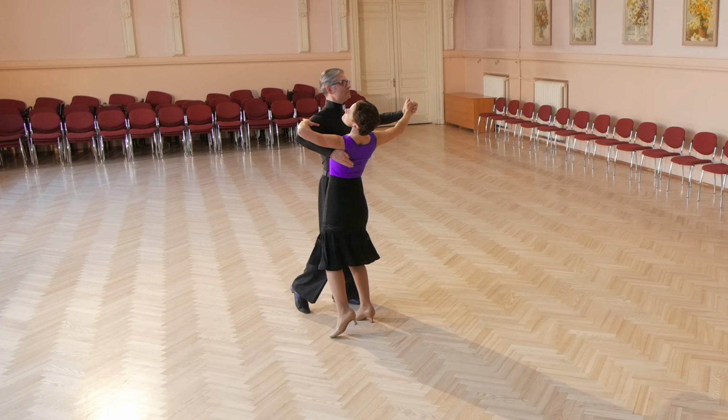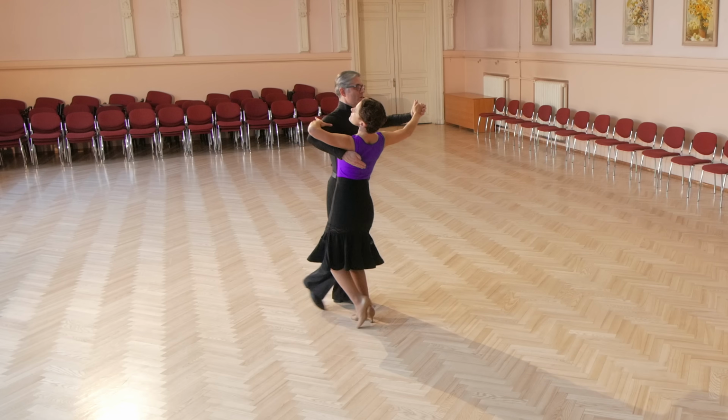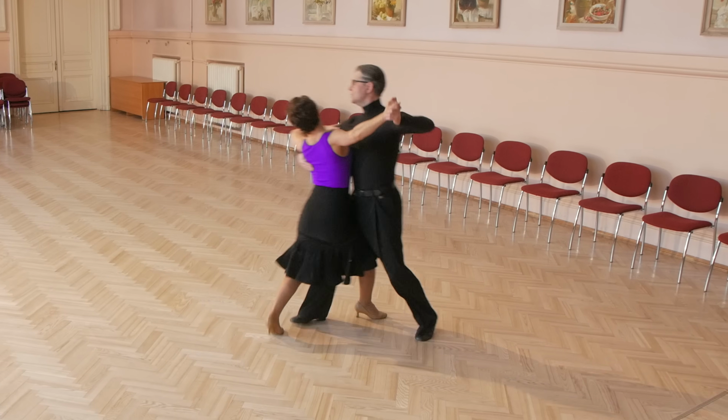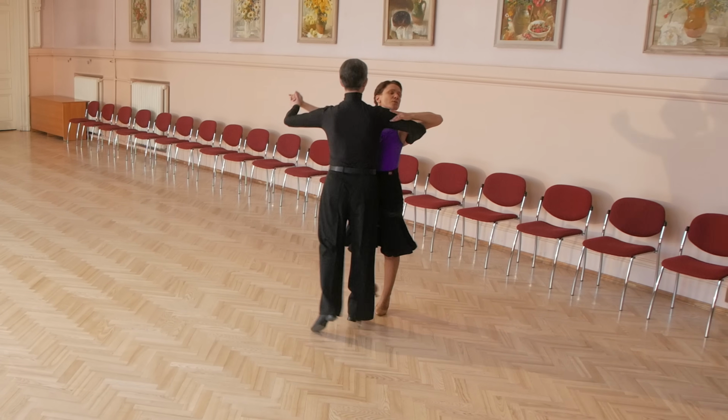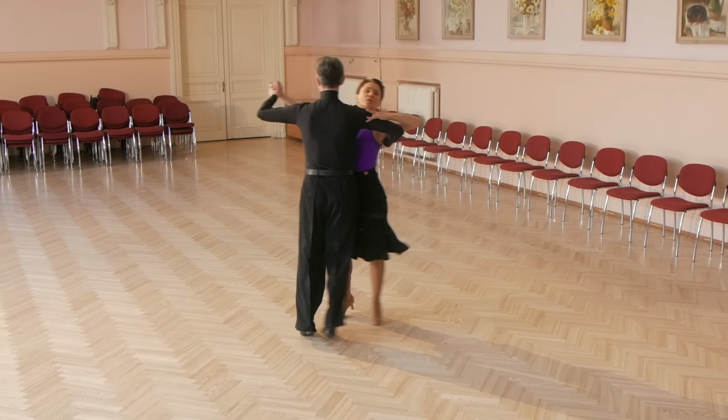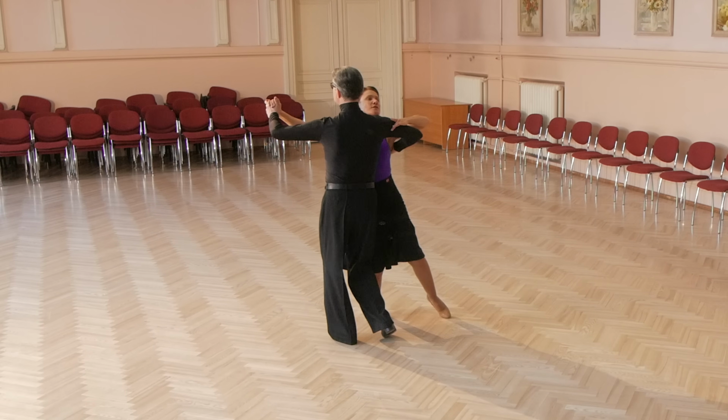Man steps. Man starts with right foot. Forward outside partner, to side, close, back and pivot, forward, to side and slightly back, back, side, close, side and slightly forward.